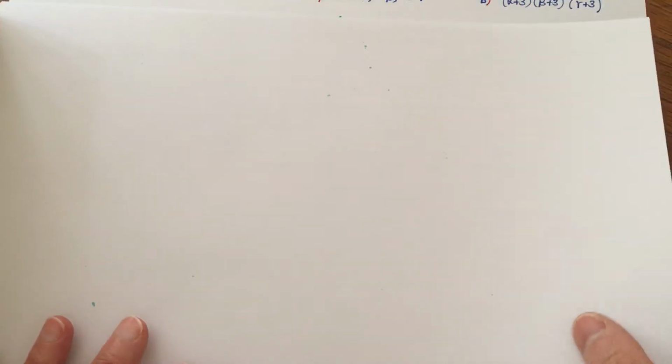The second method we could use is the method of using a substitution.